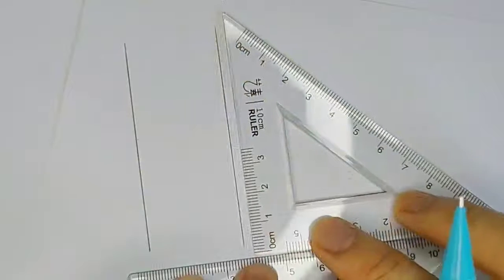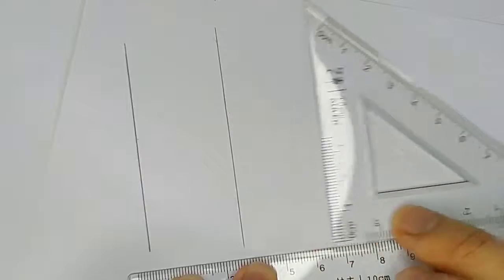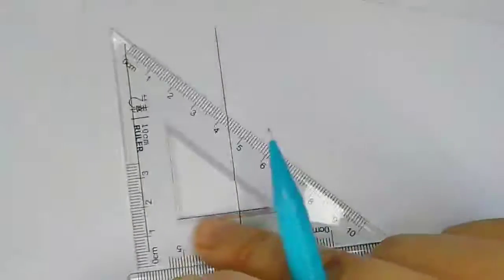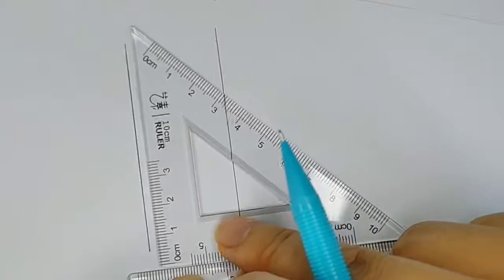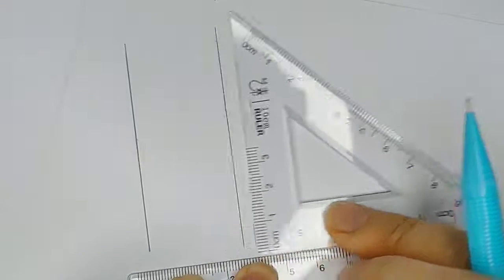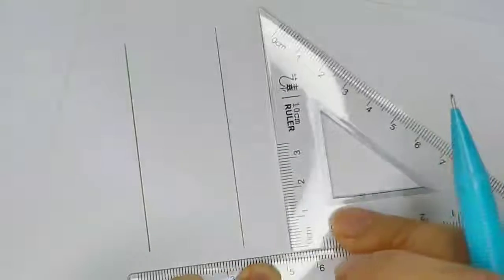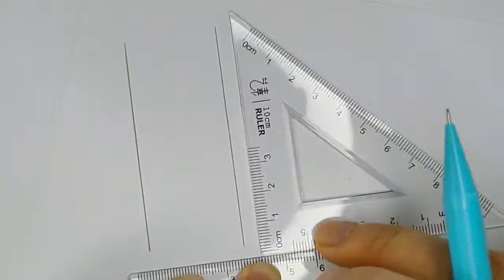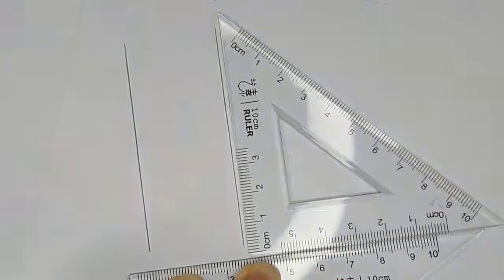Or you can construct as many as you want. Right there, right there, right there, right there. As long as you move this along the ruler, don't worry about the parallel. It's going to stay the same, the parallel. Okay, so this gives you a good idea to construct 2 or more parallel lines.